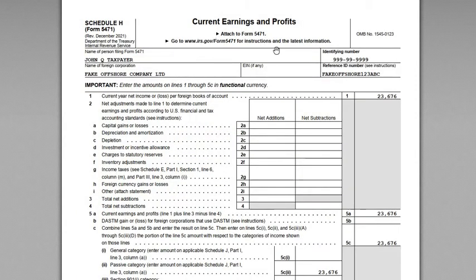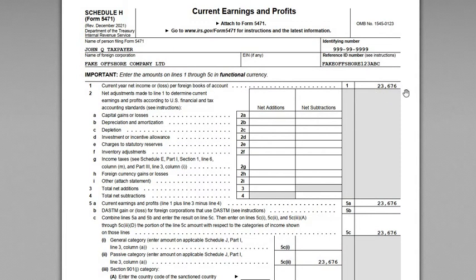So let me jump down here as a refresher. Schedule H is the current E&P for the company. Again, we use the book income or loss, and then we have net additions or subtractions that might apply if we have to make these for E&P computation purposes. But again, in our scenario here, we have a relatively straightforward one, so we don't have any of these adjustments.